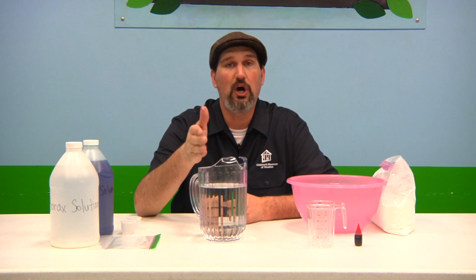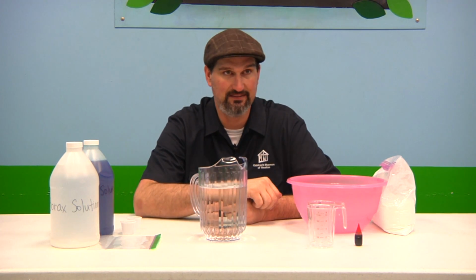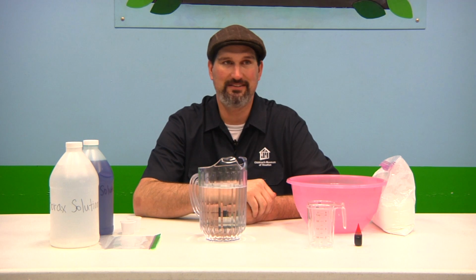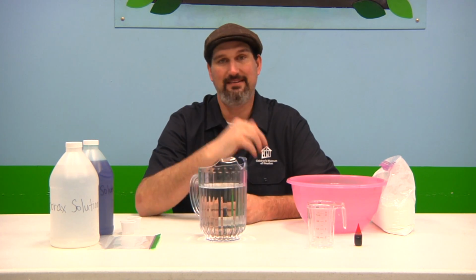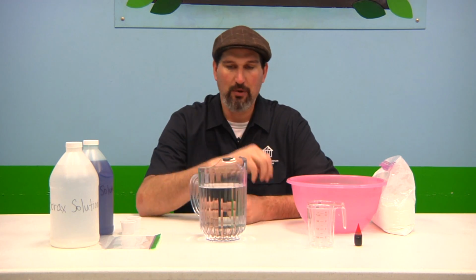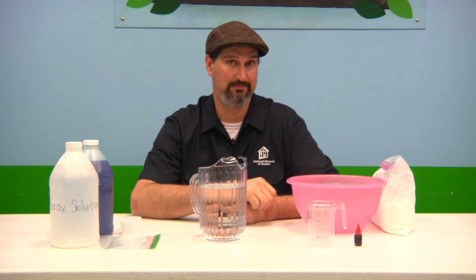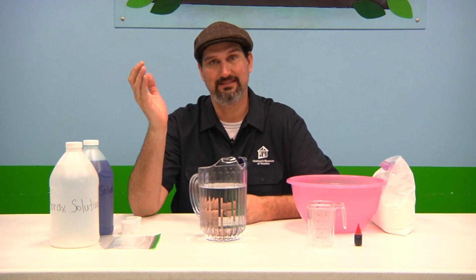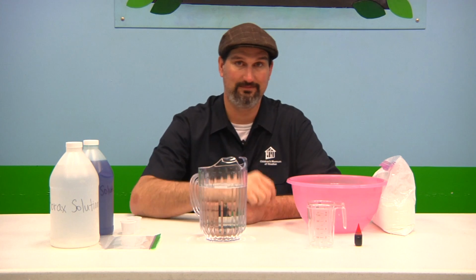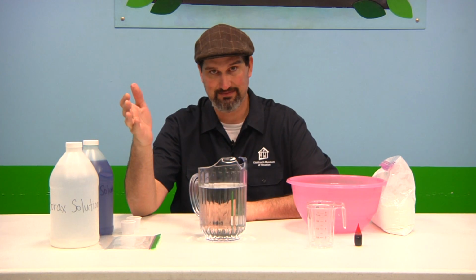Now let's talk about this liquid water for a moment. What if we were to lower the temperature of this liquid water to 32 degrees Fahrenheit or 0 degrees Celsius? What would happen to it? It would turn into a piece of solid ice. That right there is chemistry. That's a physical change. What if we heated this water up to 212 degrees Fahrenheit or 100 degrees Celsius? It would turn into a gas. You would see steam coming out. That's a physical change as well, and that is chemistry.